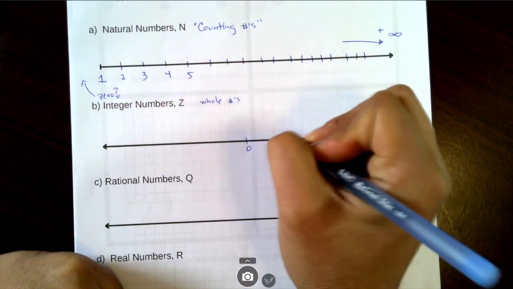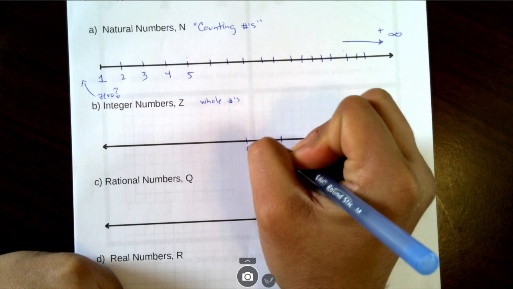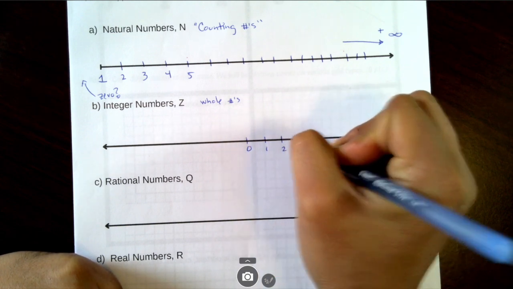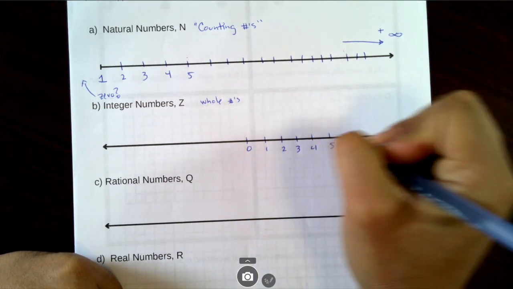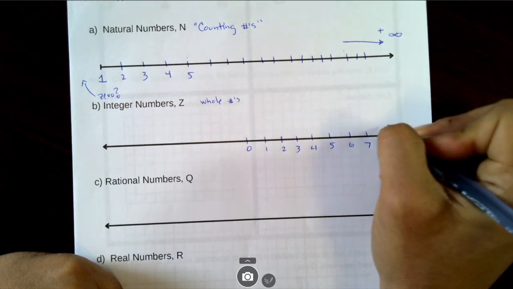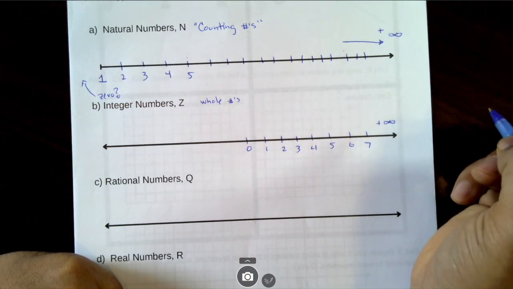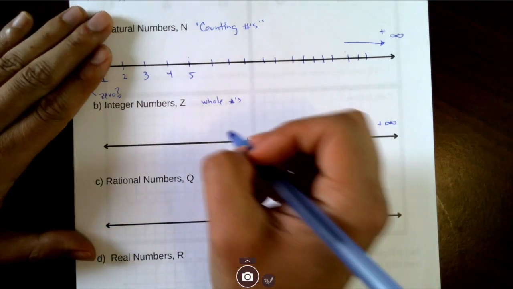But eventually the integers, these are what we consider the whole numbers, had a 0, and there was still an infinity in one direction. So this is positive infinity. And there was also a negative infinity.